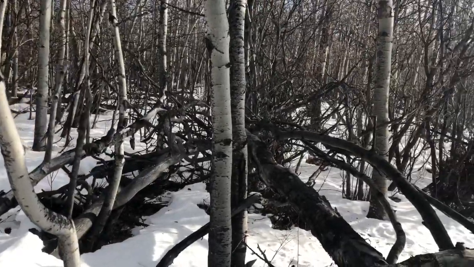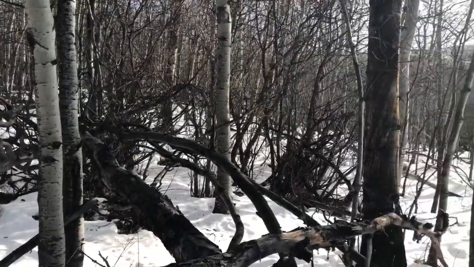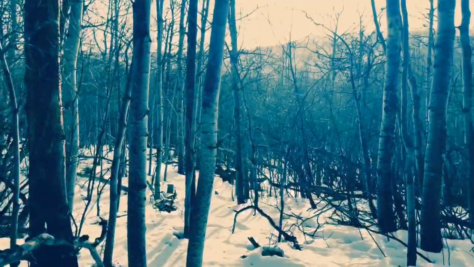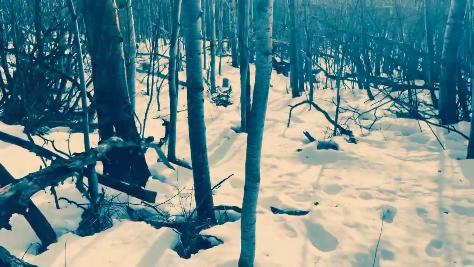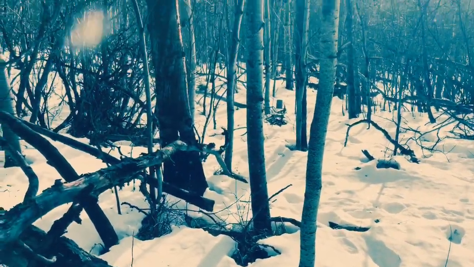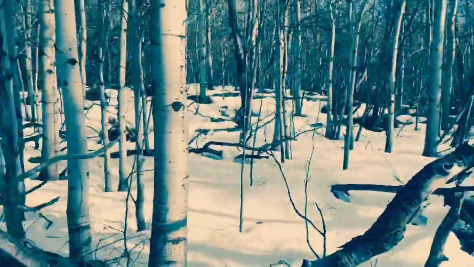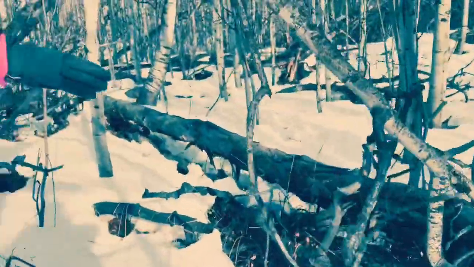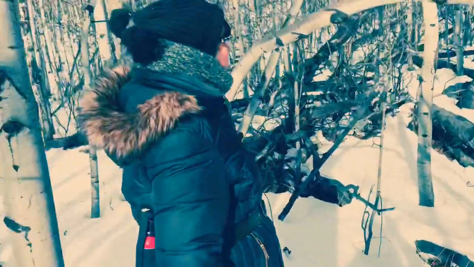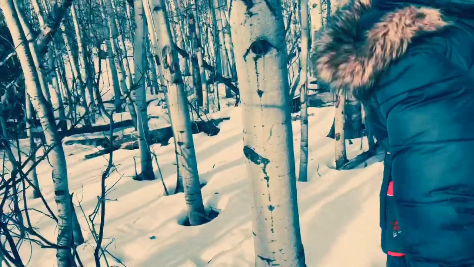arches. Some arches are naturally made just by trees falling. But if you see something like this, where you see an old tree that's been laying there for years, and then you see a fresh tree that has been brought down and curved, wedged underneath, then you know that this didn't happen naturally.